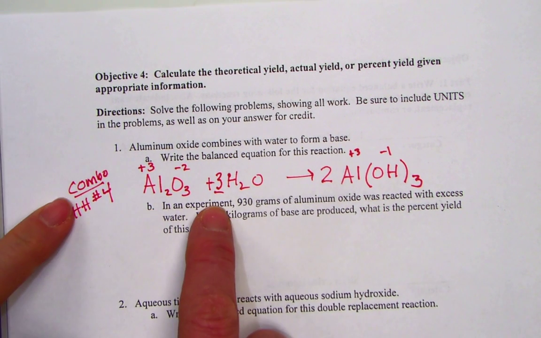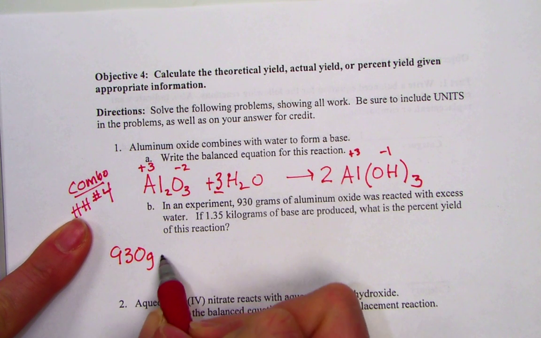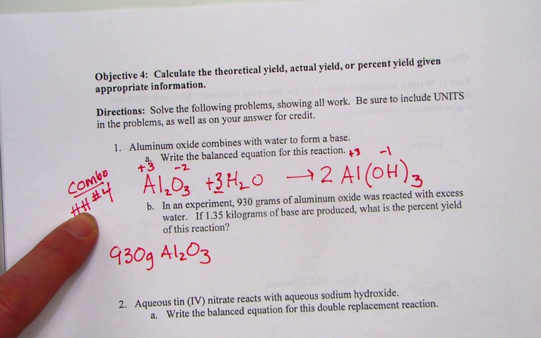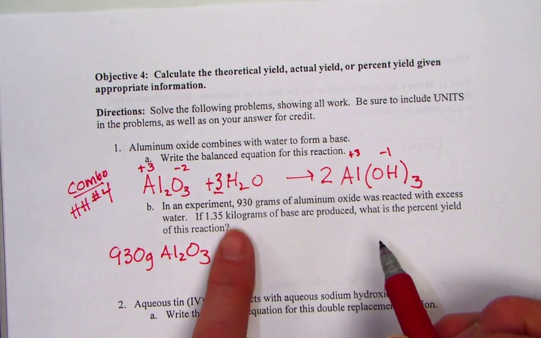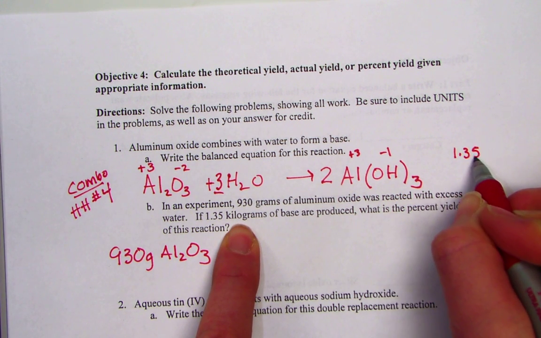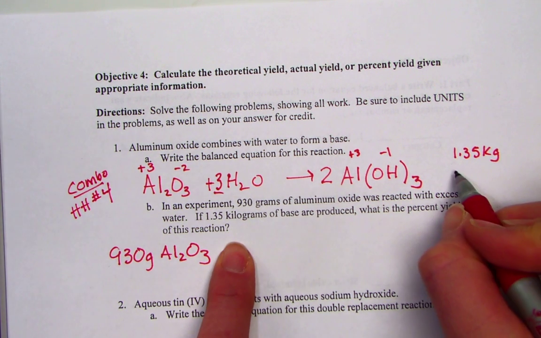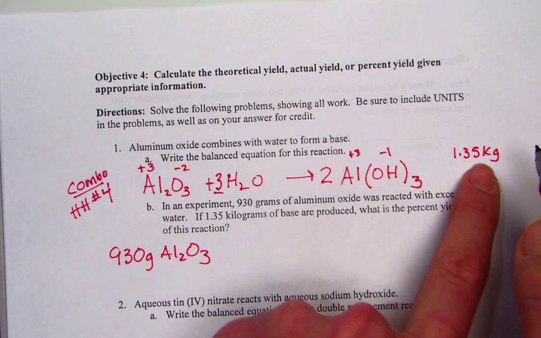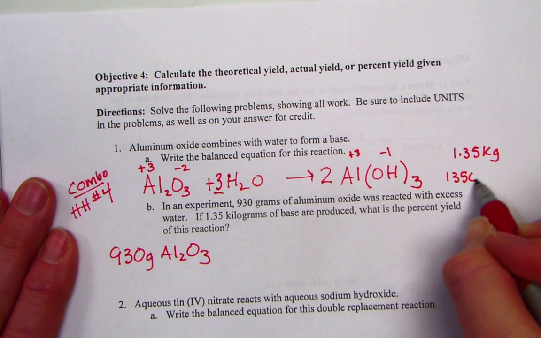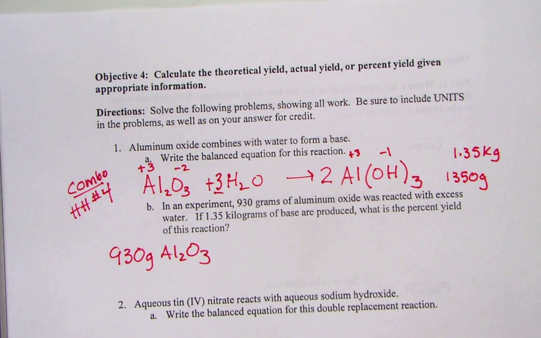In an experiment, we have 930 grams of our reactant, aluminum oxide, Al2O3. It was reacted with excess amount of water. If we produce 1.35 kilograms of our base, aluminum hydroxide, what is our percent yield? Since I'm given a gram unit and a kilogram unit, I'm going to flip that unit out. 1350 grams is the same number as 1.35 kilograms, and now I have 2 like units to compare.